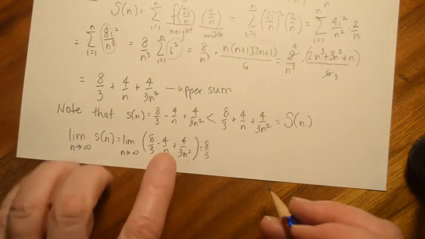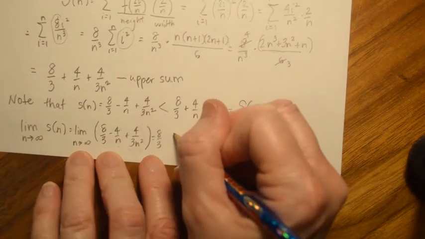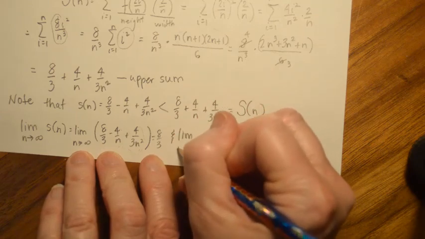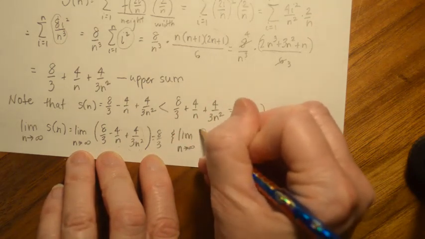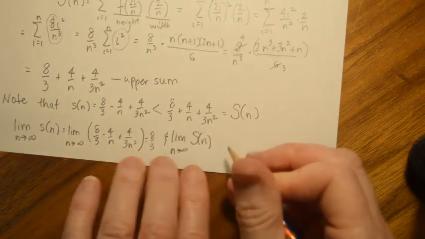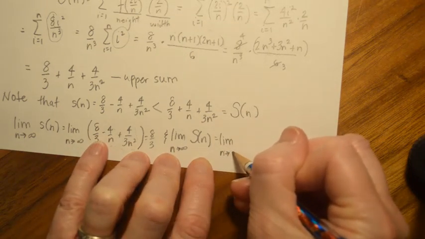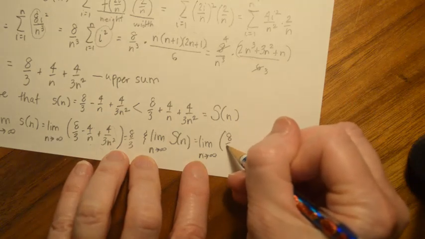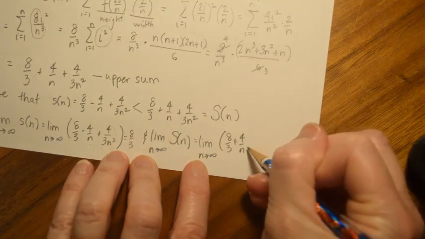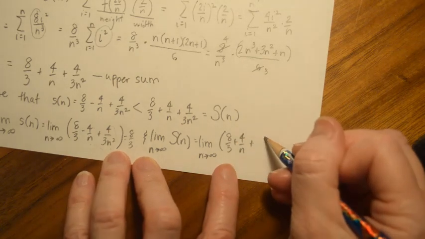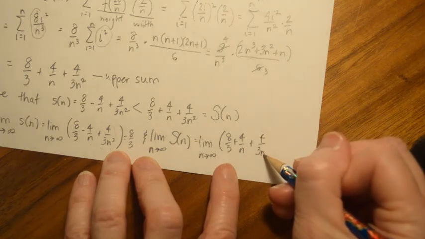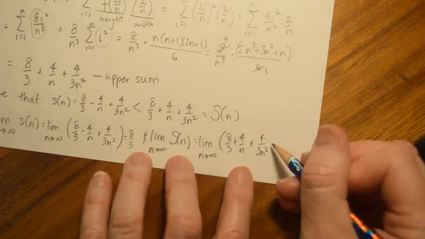If I do the same thing, the limit as n approaches infinity of the upper sum, then I get the limit as n approaches infinity of 8/3 plus 4 over n plus 4 over 3n squared.